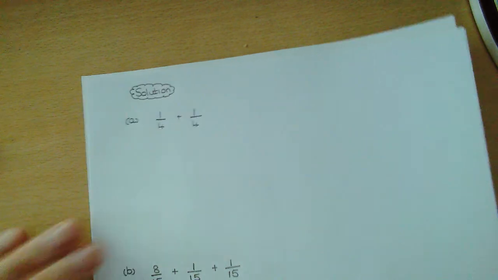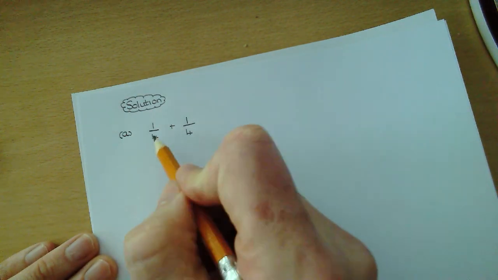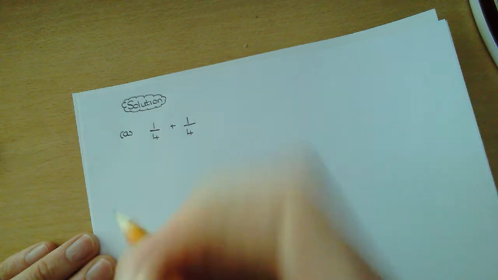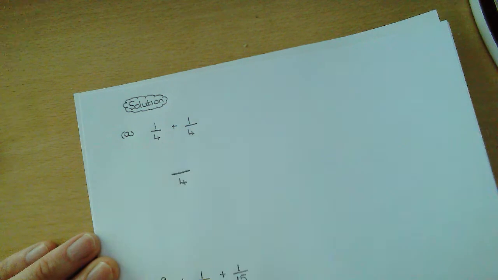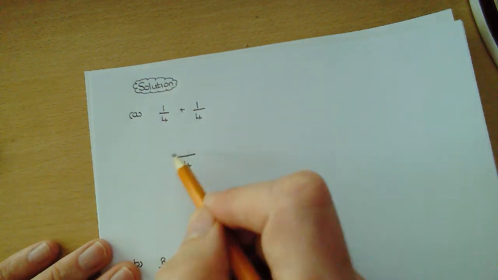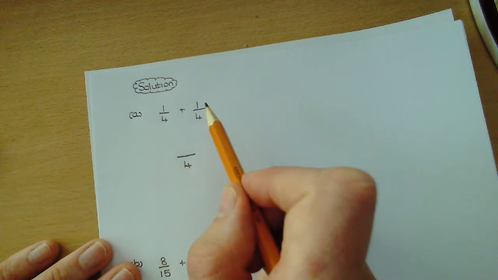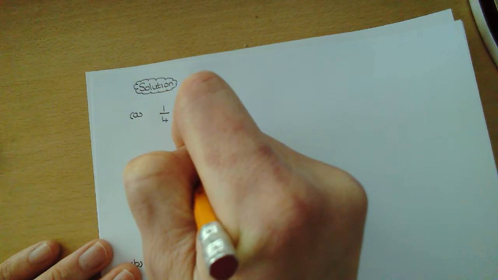So the denominator in our answer will be exactly the same as the denominators of the two fractions. So in our answer, the denominator is going to be 4. The numerator in our answer is found by adding the two separate numerators together. So 1 plus 1 is just going to give us 2.